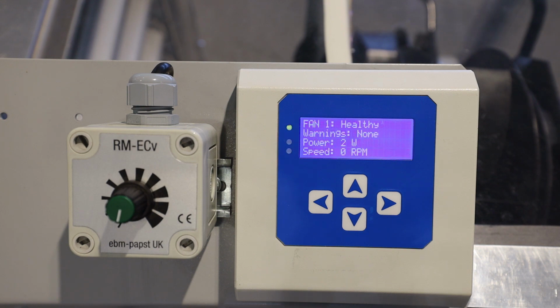After a reset, the MDC will now control the fan array over the RS485 communication network by responding to the control signal at the 0 to 10 volts terminals on the MDC controller.